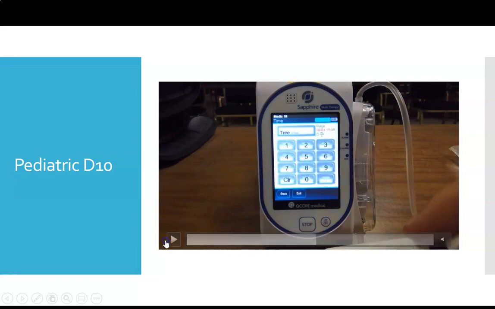And then we're going to select time. Now when we bring time up, we just said we want to give it as quick as we can. We don't have a precise amount of time we want to give D10 over. So if you look up in the top right hand corner, there's a range. Anything in red in the top right hand corner is always your range. You can administer this D10 anywhere from 99 minutes, actually that might even mean 99 hours, all the way down to 4 minutes.